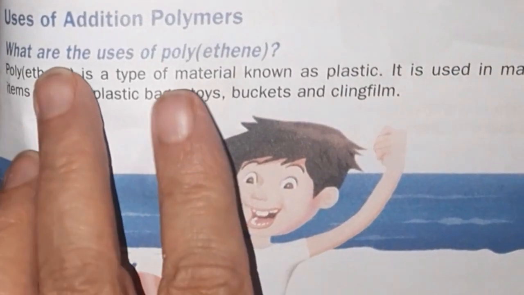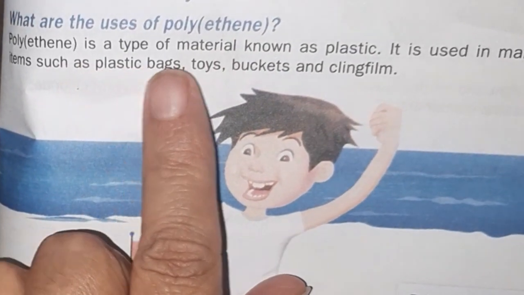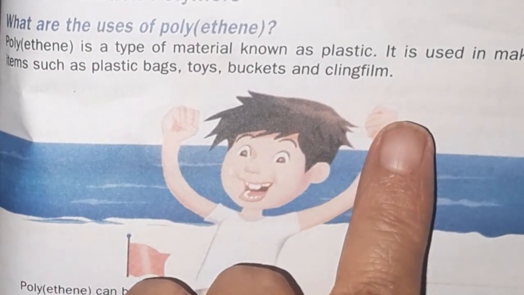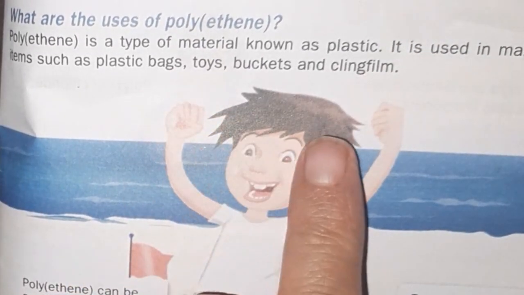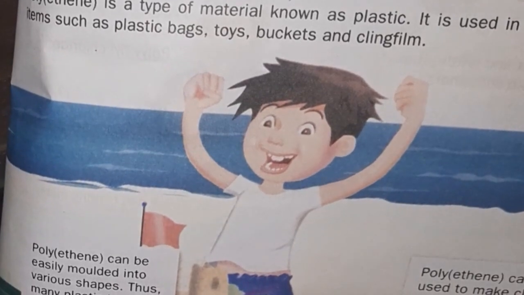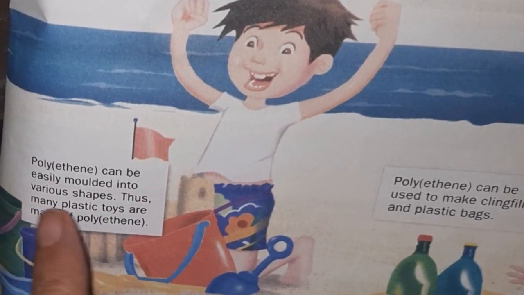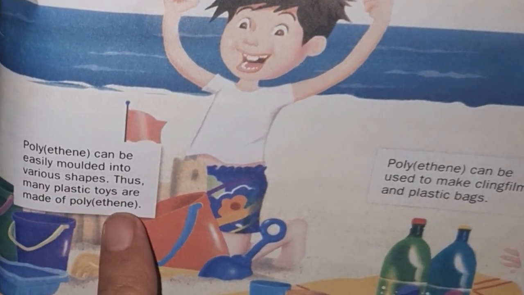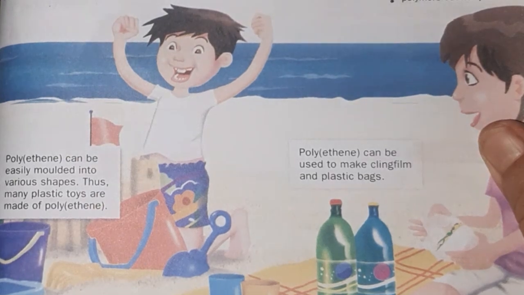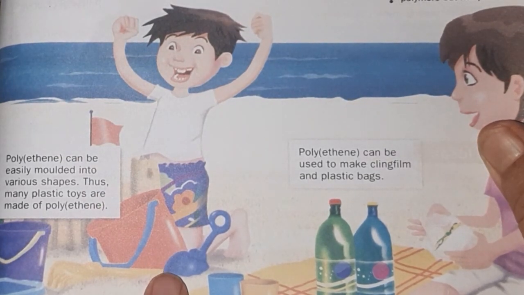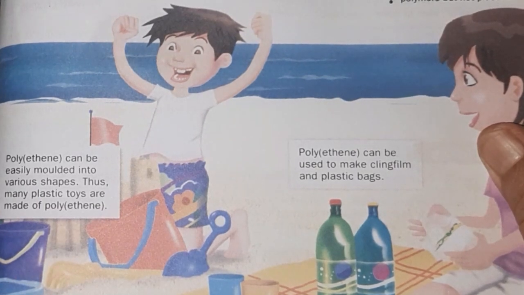Now you can see these are the uses of the addition polymers. Polyethylene is a type of material known as plastic. It is used in making items such as plastic bags, toys, buckets and cling film. Here is a little diagram. You can see this is polyethylene, it can be easily molded into various shapes, thus many plastic toys are made. The child is playing with the toys, and the toys are not toxic at all, and therefore you can see some toys over here.